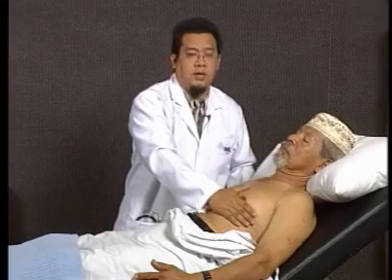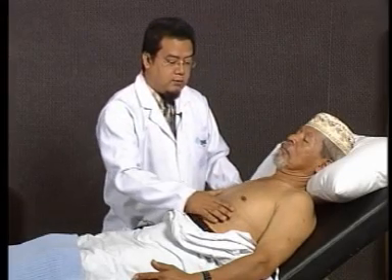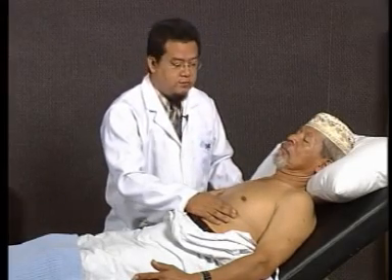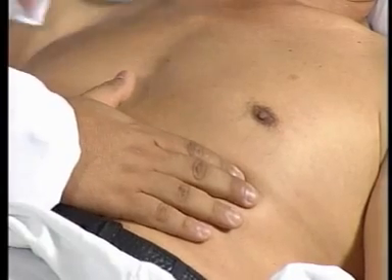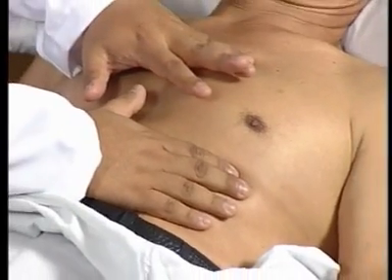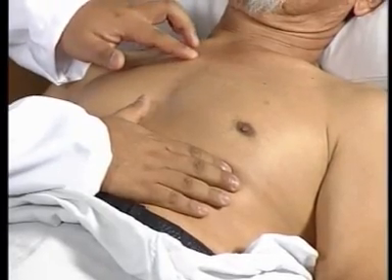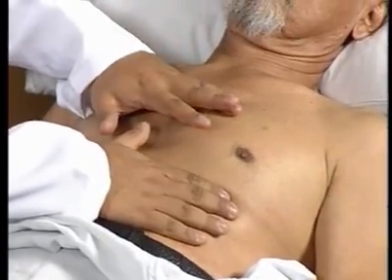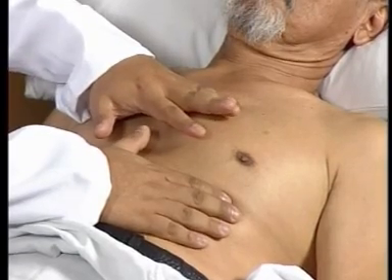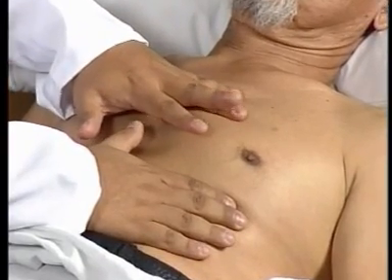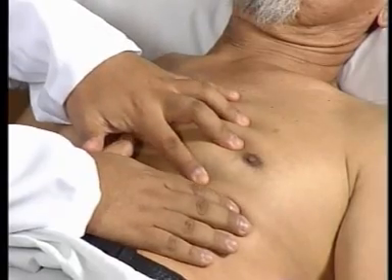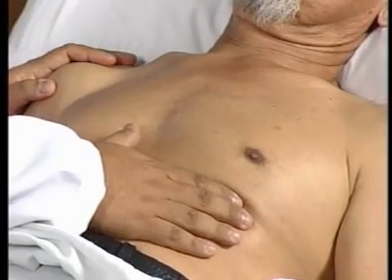After finding where it is, we will now identify the exact point of the apex beat. We can start by feeling for the second intercostal space, which is just below the sternal notch, sternal angle, and count 2, 3, 4, 5, and that is the fifth intercostal space.